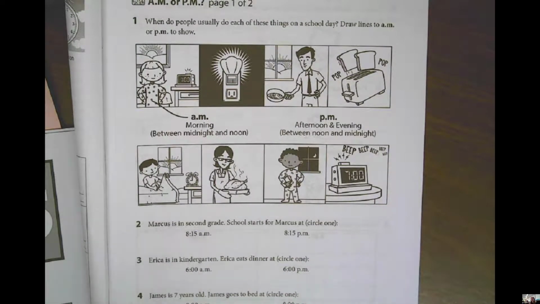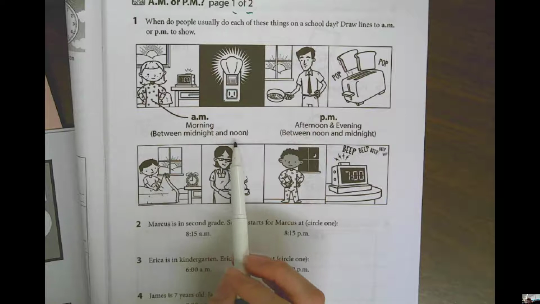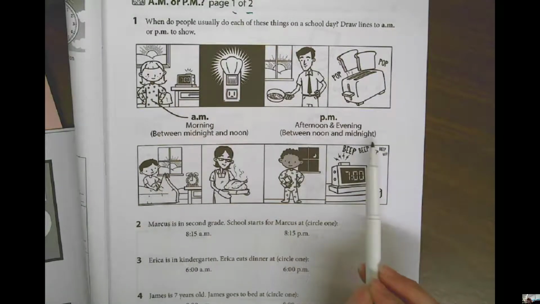This is AM or PM. Notice that there are 2 pages. It says page 1 of 2. Okay, and the first question says, what do people usually do each of these things on a school day? Draw lines from AM to PM to show. Okay, so let's look at this. It says AM is morning between midnight and noon. PM is afternoon and evening between noon and midnight.